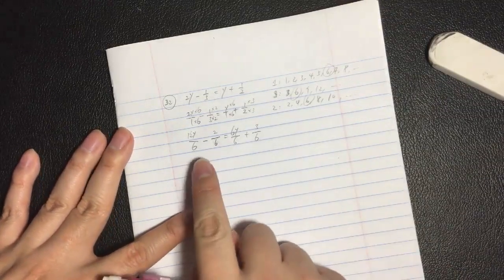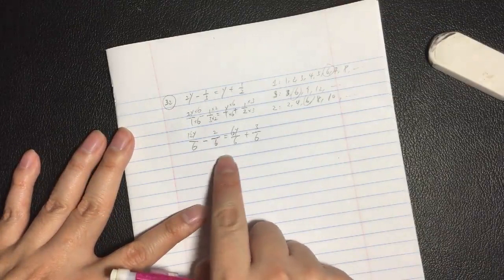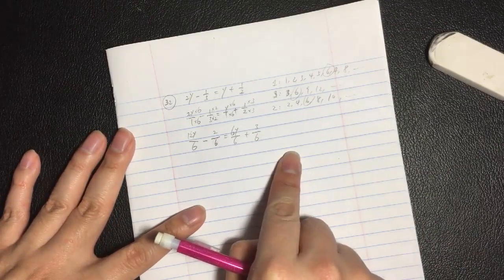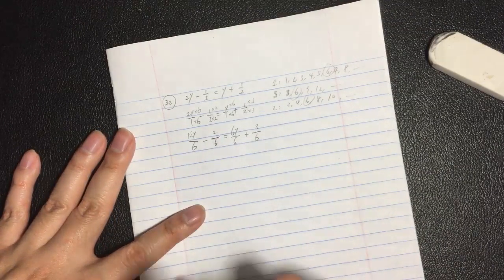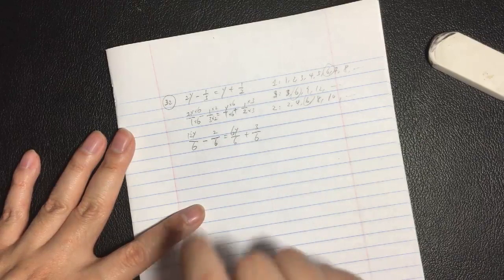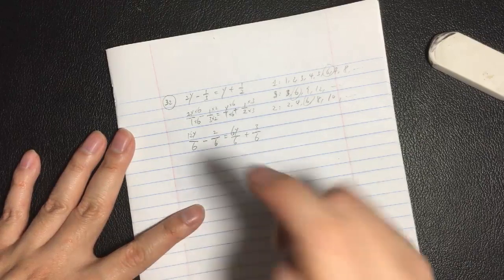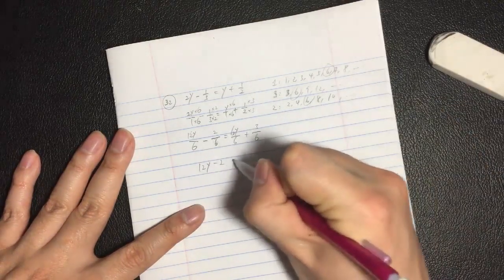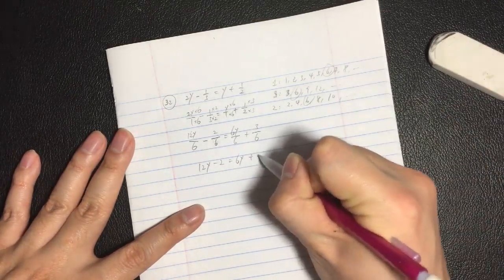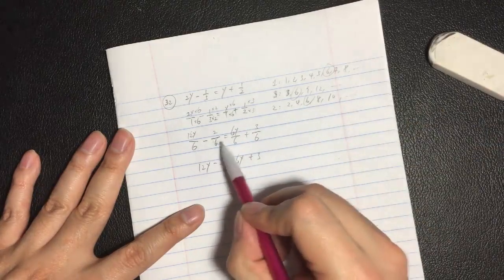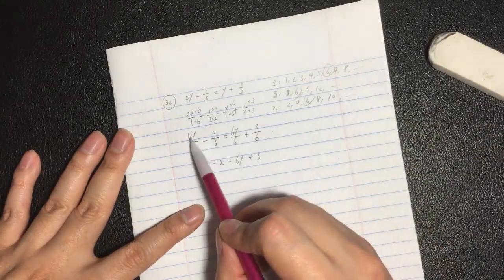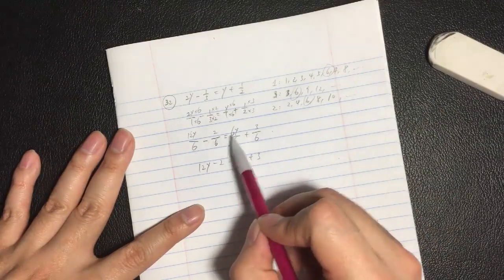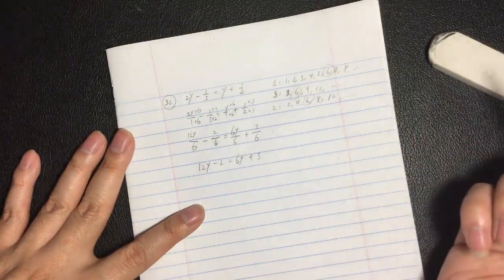Then in the equation, when every term has the same denominator, we drop the common denominator. What's left is 12y minus 2 equal to 6y plus 3.